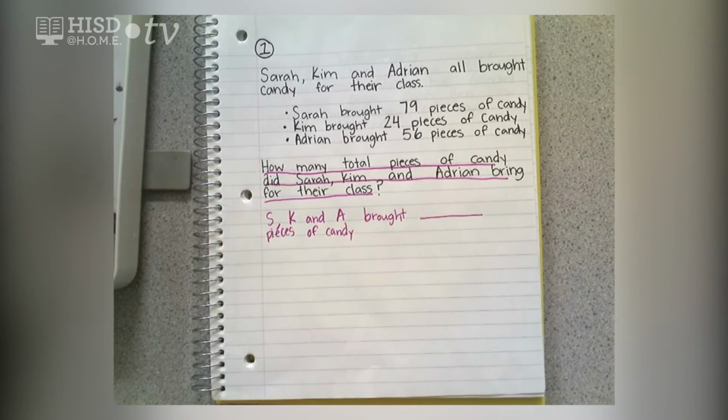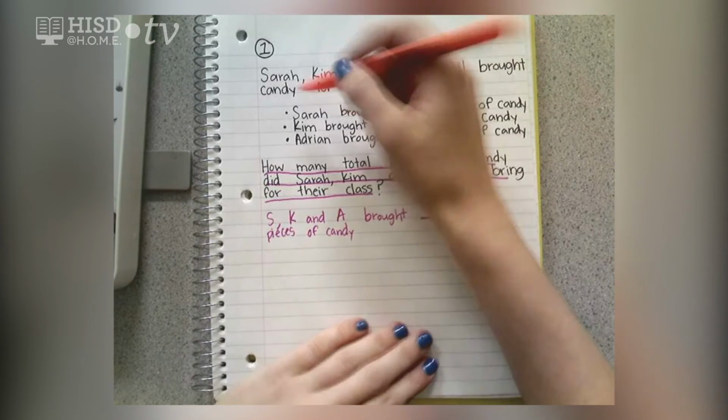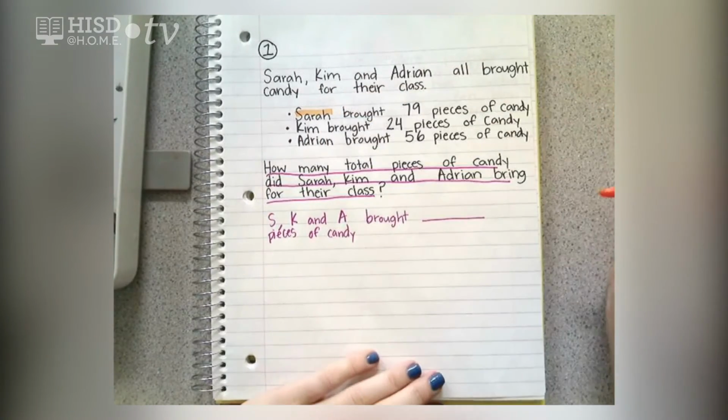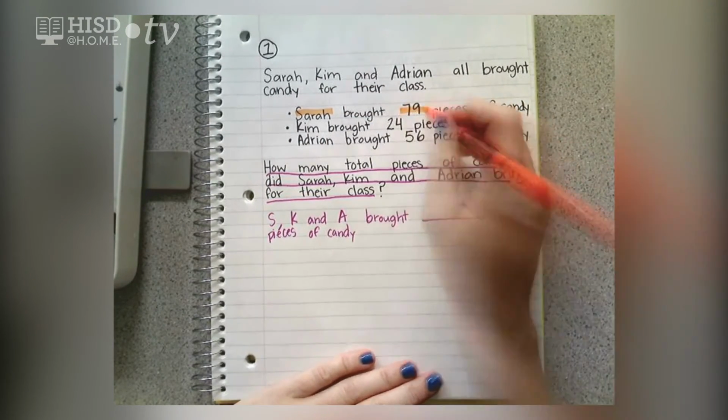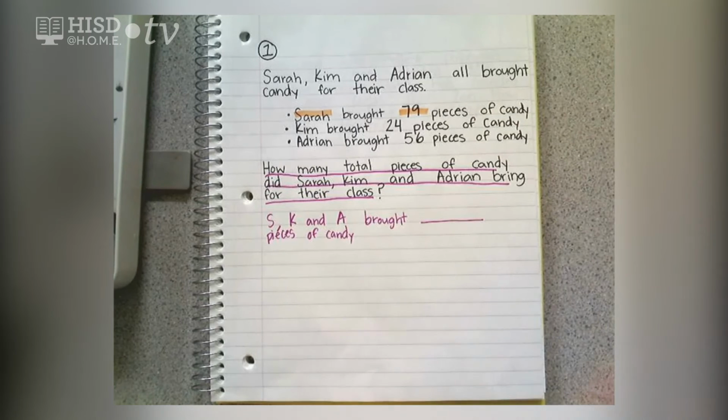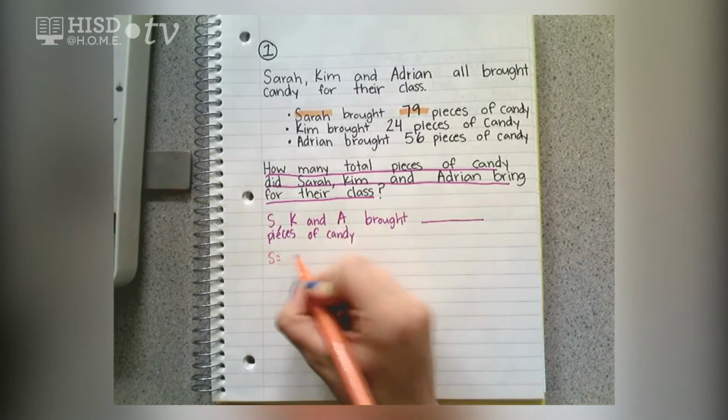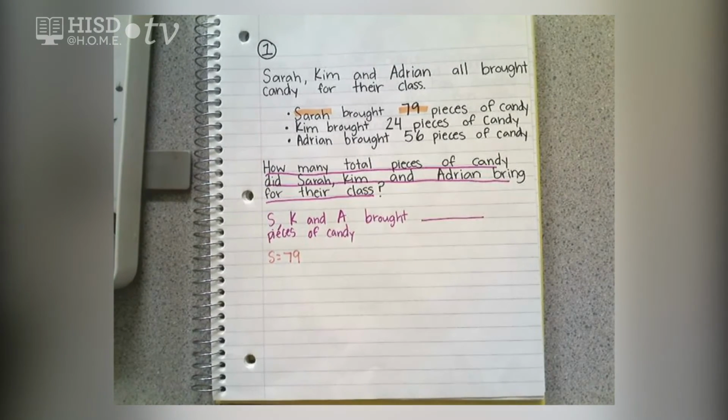Now this time when I read it, I'm going to take it apart and I'm either going to highlight or circle some important things I feel like is in the problem. Sarah, Kim, and Adrian all brought candy for their class. Sarah, so I know I'm dealing with Sarah here, brought 79 pieces of candy. I'm going to write that down. Sarah, or S, equals 79. That's how many pieces Sarah brought.